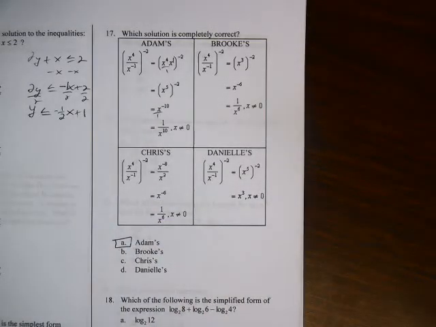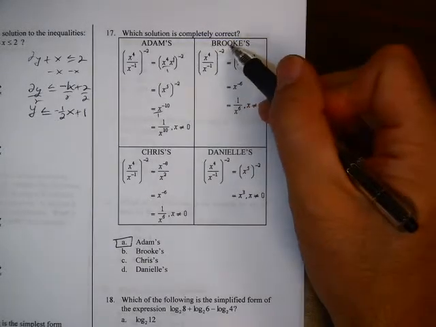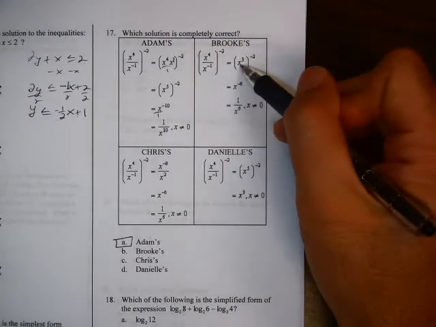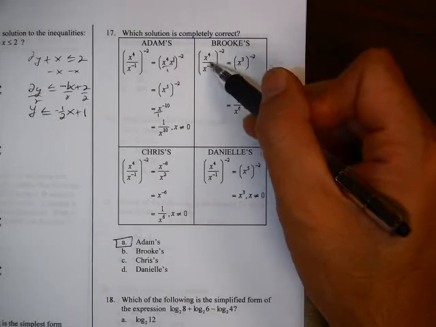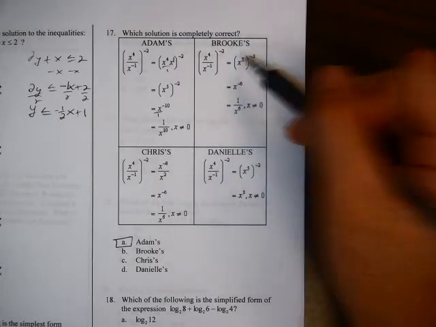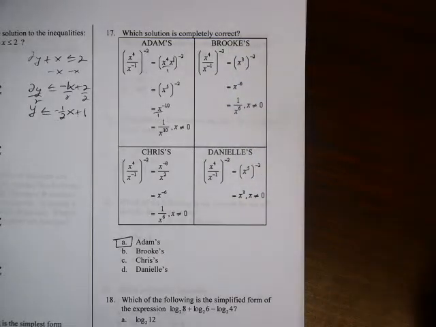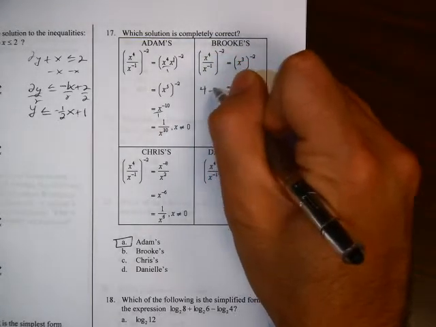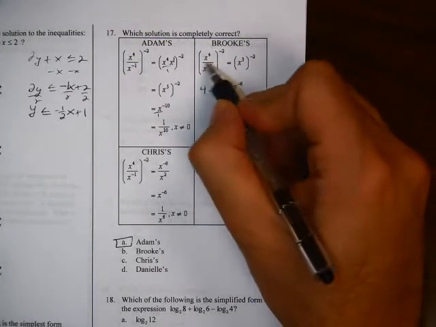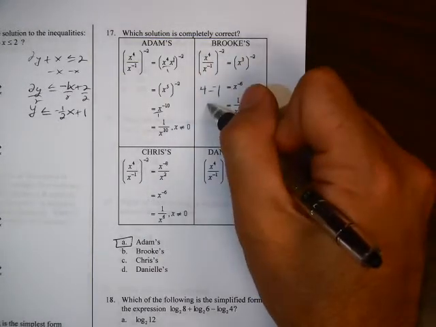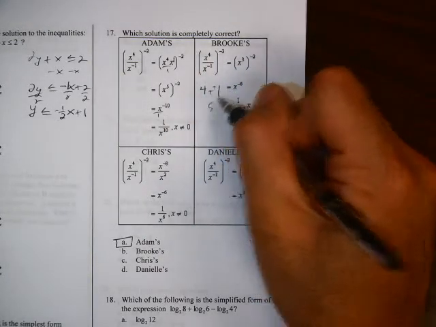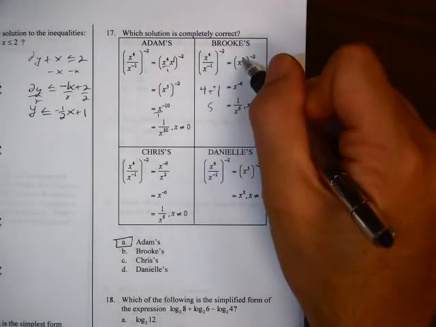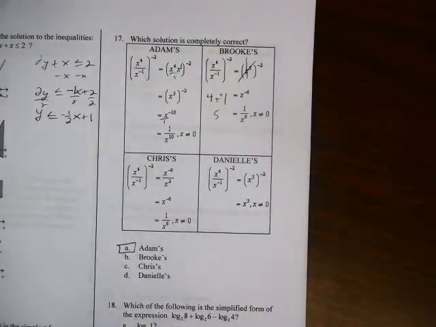Now, just to look at the other ones, if we look at what the mistake was in the other ones. For Brooke, in the very first step, she just said, well, I'm just going to combine 4 plus negative 1 to get positive 3. Since she's getting rid of the fraction, what she should have done is 4 minus negative 1. When you have the fraction, you're subtracting the exponents. So that would become 5 like Adam had here. So that right there is where the mistake is for Brooke.